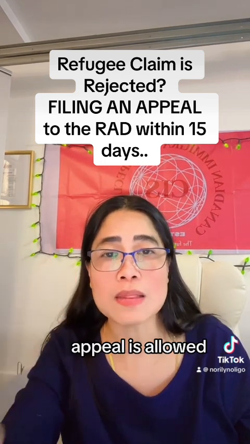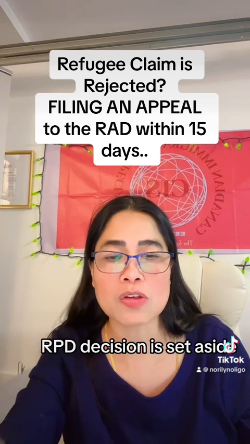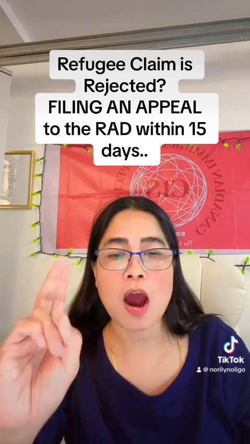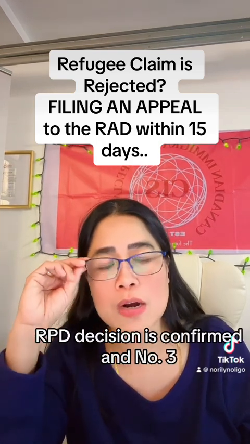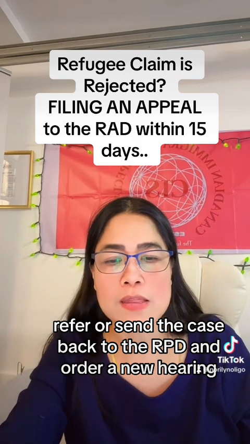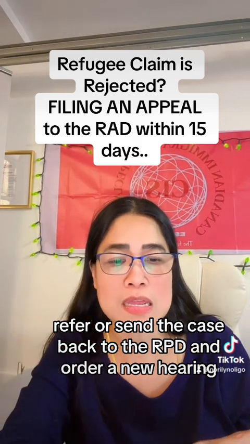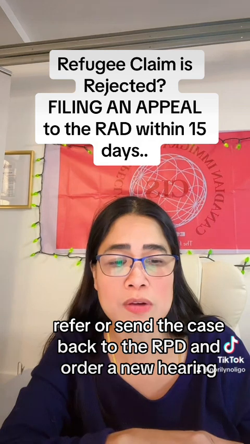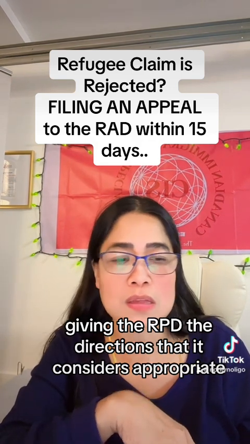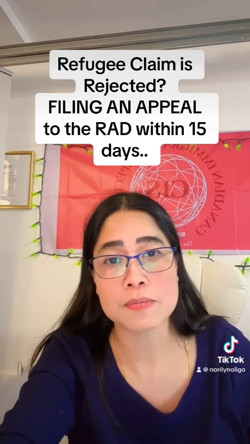Number 1, the appeal is allowed and the RPD decision is set aside. Number 2, the appeal is rejected and the RPD decision is confirmed. And number 3, the RAD refers or sends the case back to the RPD and orders a new hearing, giving the RPD the directions that it considers appropriate.